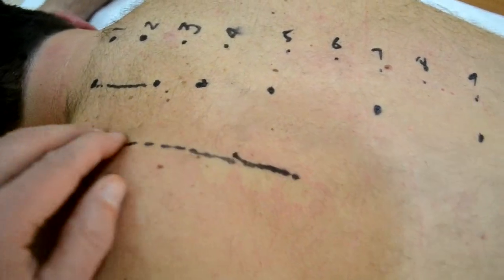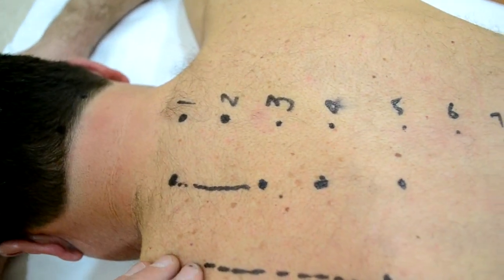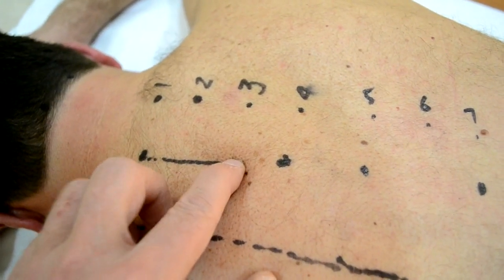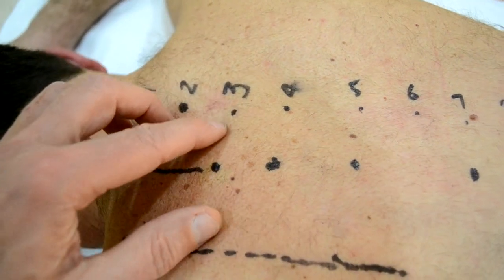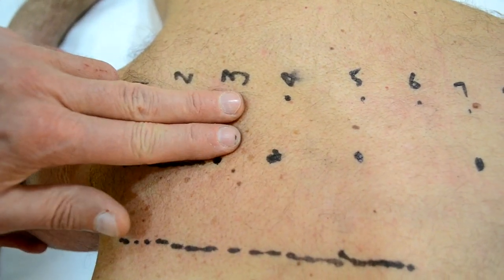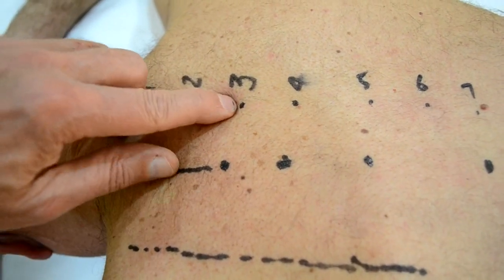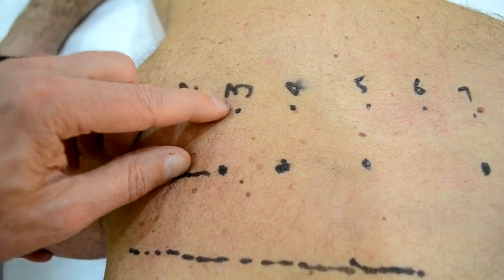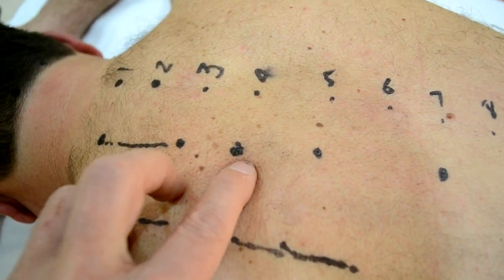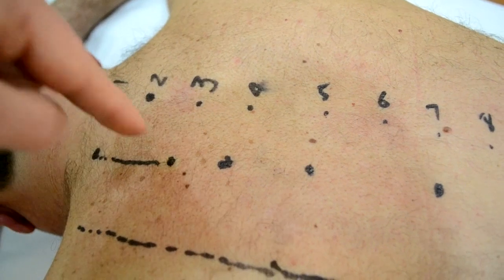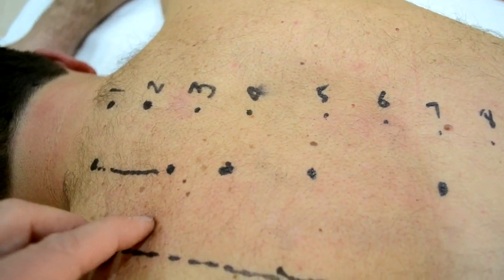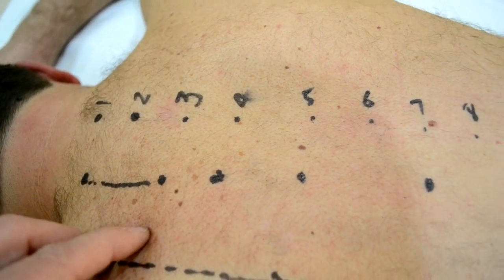We begin with Bladder 13, which is the back shu point of the lung. It is located 1.5 sun lateral to the lower border of the spinous process of the third thoracic vertebra, T3. Caution: perpendicular needling or oblique needling away from the spine carries a substantial risk of causing a pneumothorax.